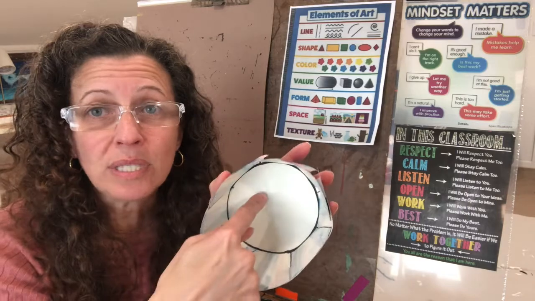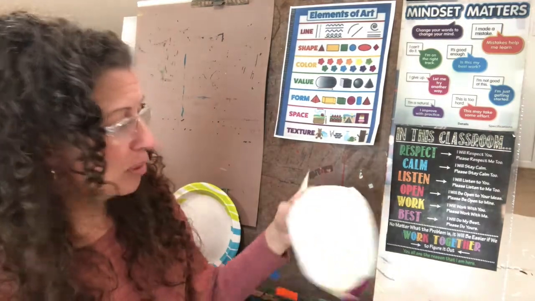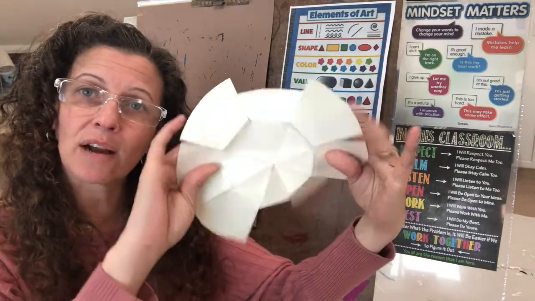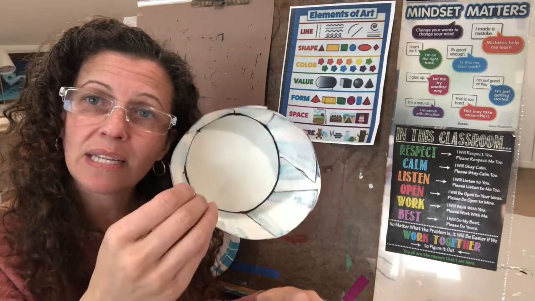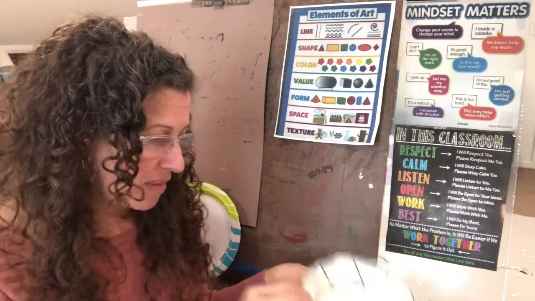And you can do both sides. If you add color to both the front and the back of your flat circle, then the outside as well as the inside would be colored, okay?